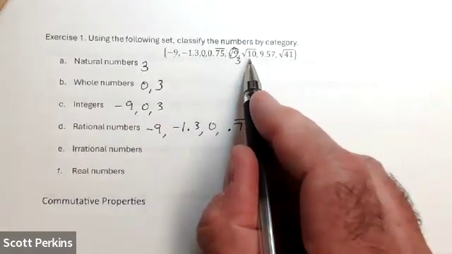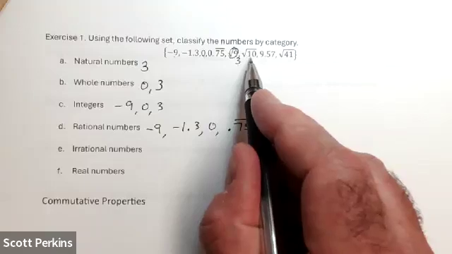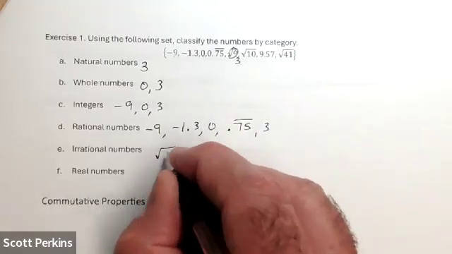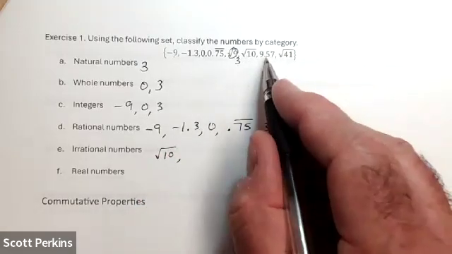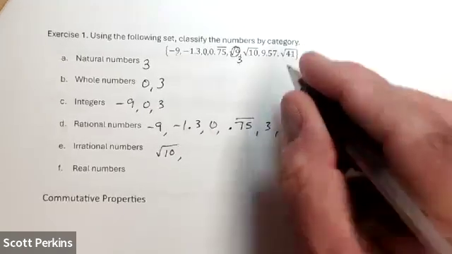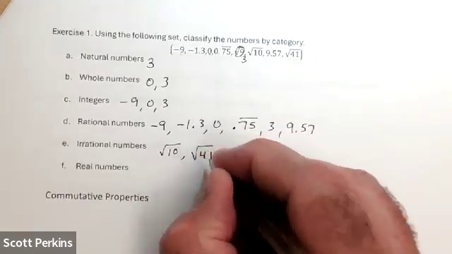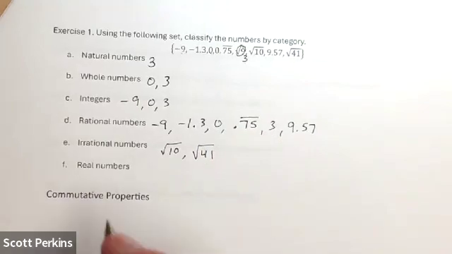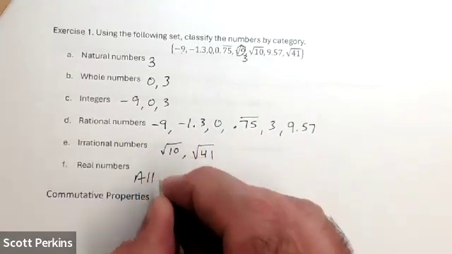Square root of 10, that can't be simplified, so that's going to be irrational. So I'll write that down right now since we're here. And then 9.57, that is a terminating decimal. And then square root of 41, again, can't be simplified, so it is an irrational number. What are the real numbers? Again, all of them.